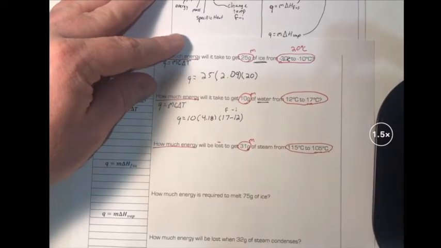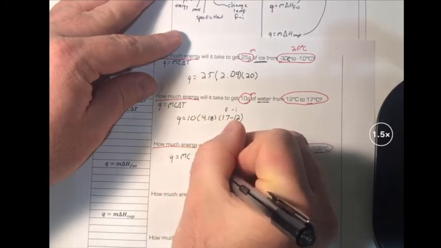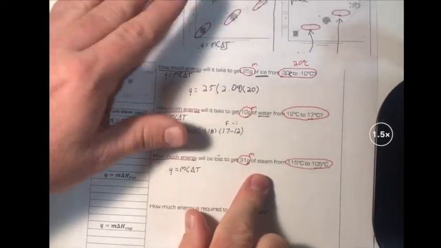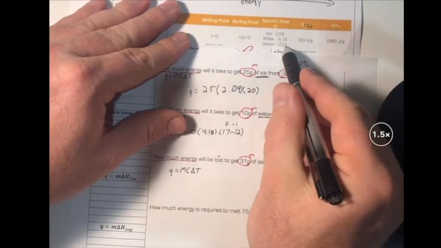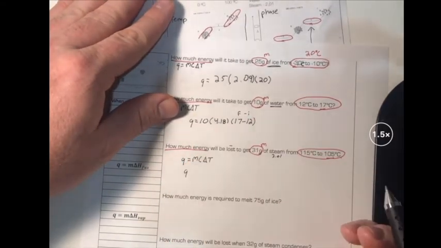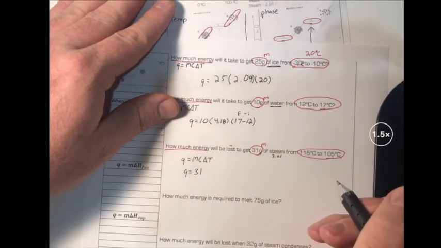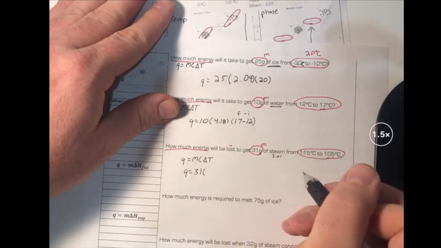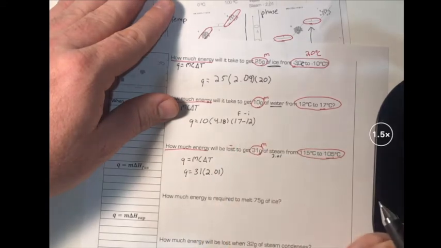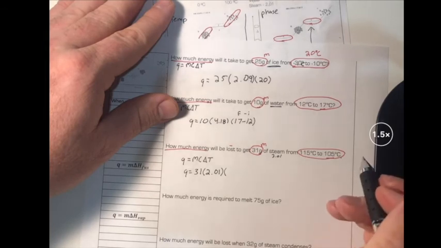Let's write down our formula. Q equals m times specific heat times delta T. Since we're doing steam, we know we're going to use this value right here, 2.01. Let's write that real quick. So Q equals the mass of 31, our specific heat, which is 2.01, and our delta T, which is our final minus our initial.